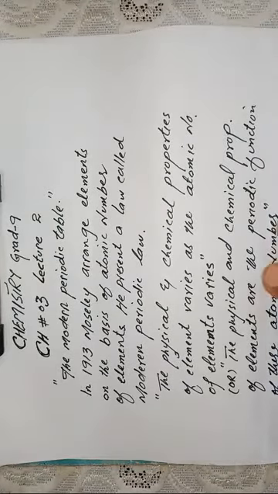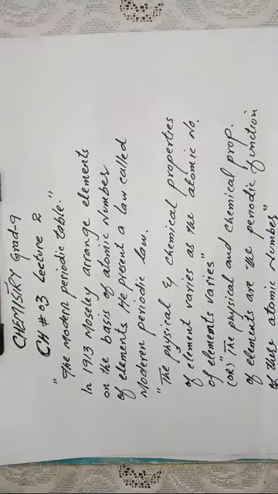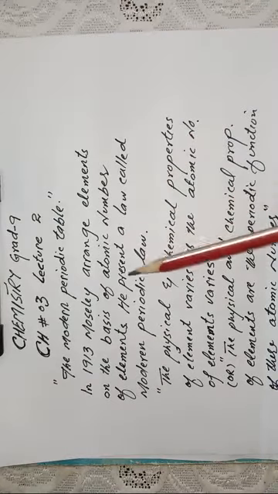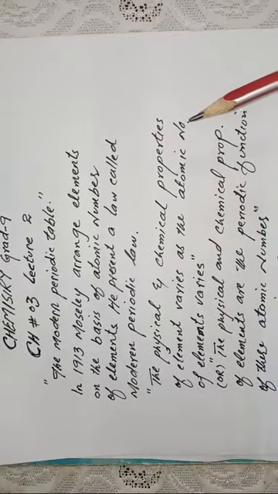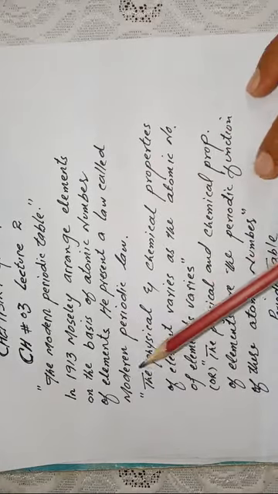Now the second lecture of chapter number 2, the modern periodic table. First of all, a brief history: this periodic table was introduced by Moseley in 1913, and he arranged the elements according to their increasing atomic number. It means that as the atomic number of an element gradually changes, the physical and chemical properties of the element will also change. For this purpose, he presented a law which is called the modern periodic law.